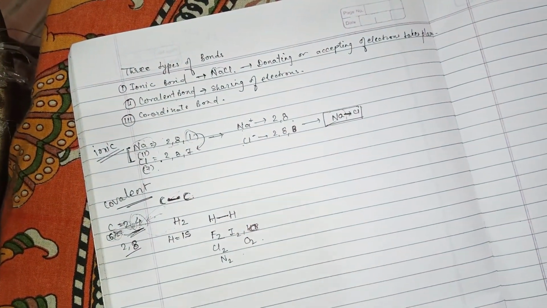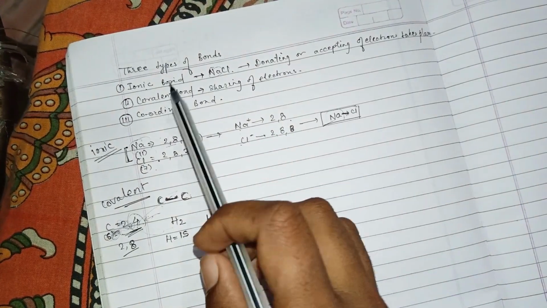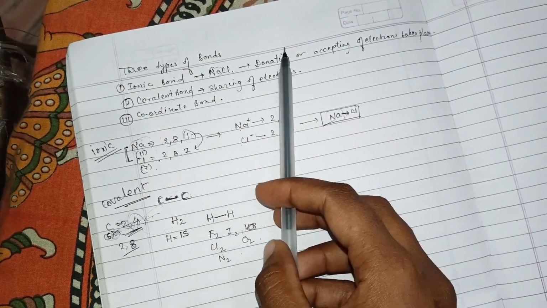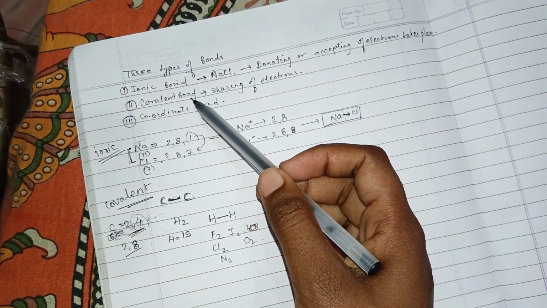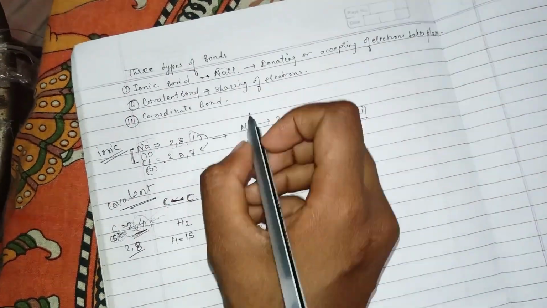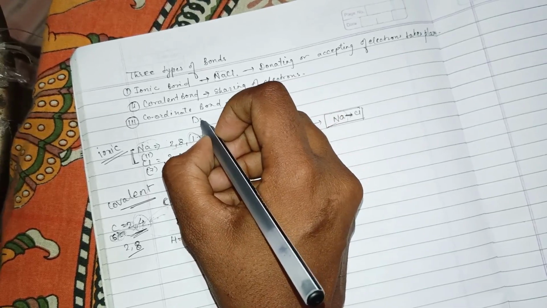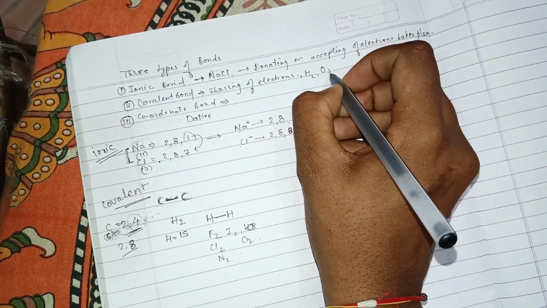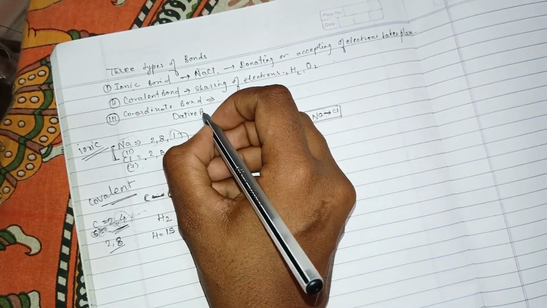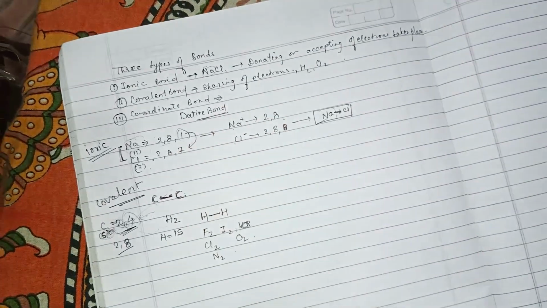So what is a coordinate bond? In a covalent bond, one electron comes from each atom. In another type, one atom gives the electron. Here both atoms share their electrons, but in coordinate bonds, also called dative bonds, an example is H2O2.